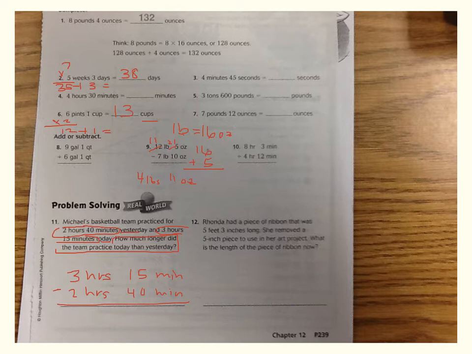So how many minutes are in 1 hour? 60. So I'm going to take the minutes from that hour, and then I'm going to do 60 plus 15. What's 60 plus 15? 75. So this now becomes 75. Okay, 5 minus 0 is what? 5. 7 minus 4 is what? 3. Make sure I label it. Okay, now 2 hours minus 2 hours is what? 0 hours. So my answer is 35 minutes.